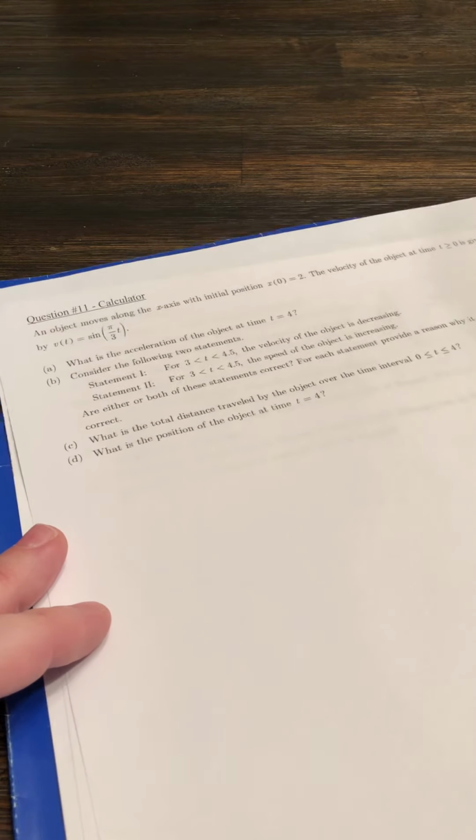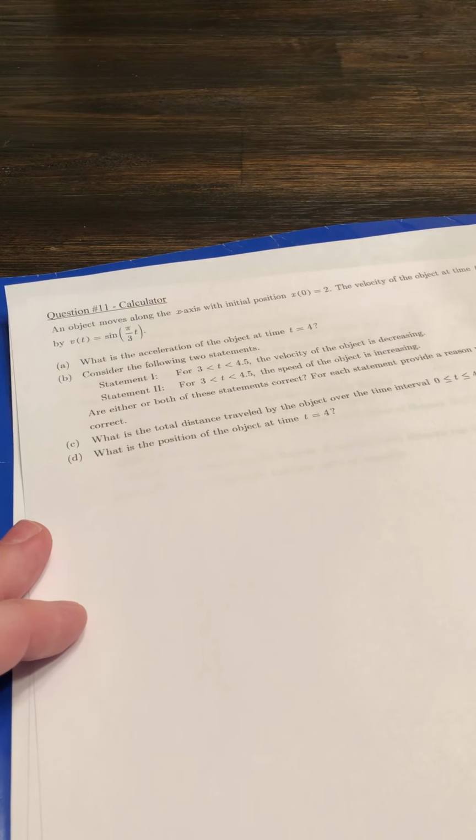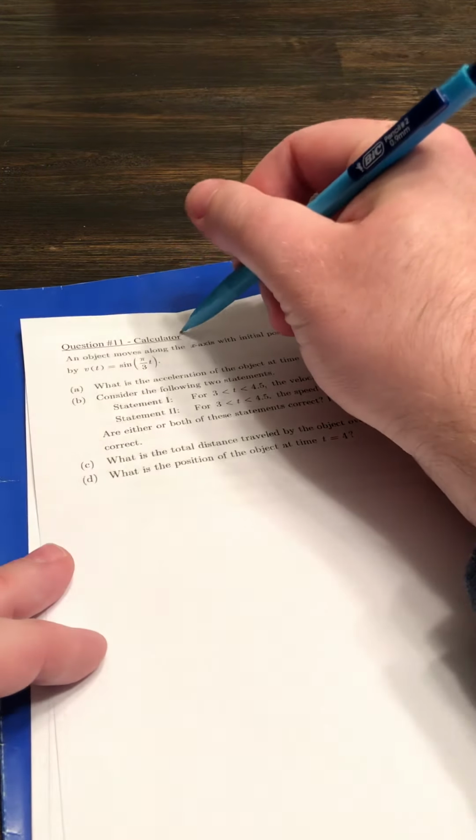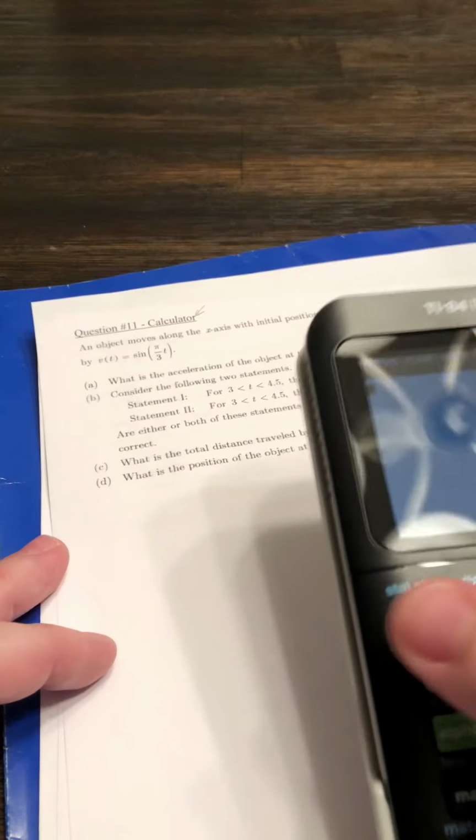So take a look at the question. It says here an object moves along the x-axis with a position of 2 at t = 0. The velocity of the object at t greater than or equal to 0 is given by v of t. All right, we see it's a calculator question. So needless to say, you're supposed to put it into your calculator. So I already have that stored in here.